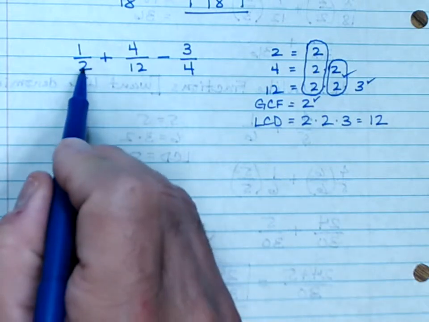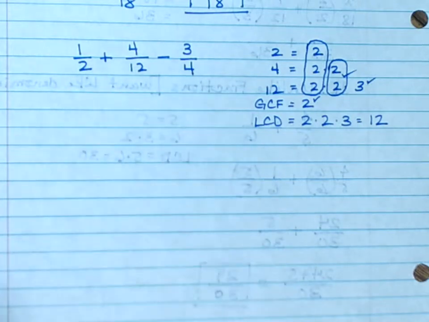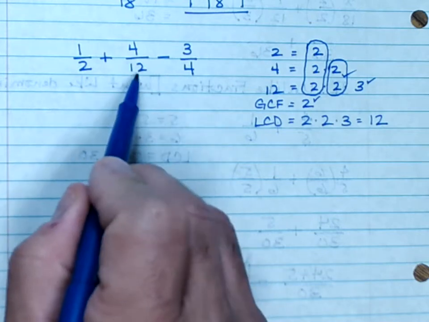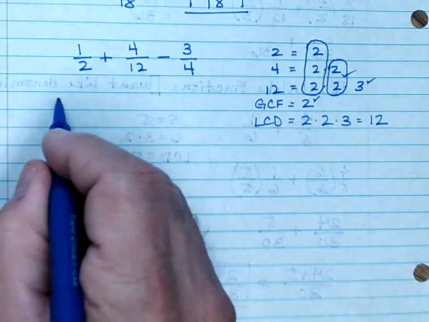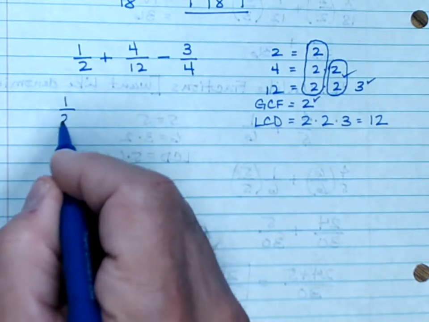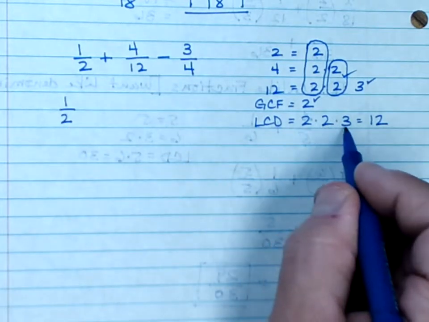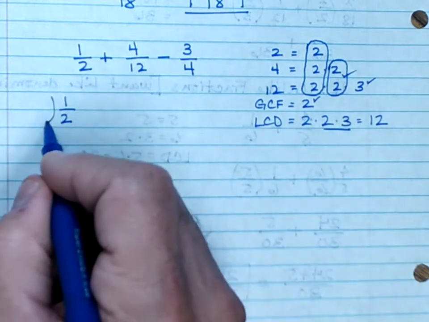So our job is to now change each one of these to 12, if they need changing. This one doesn't. So 2 times 6 will give us our 12.